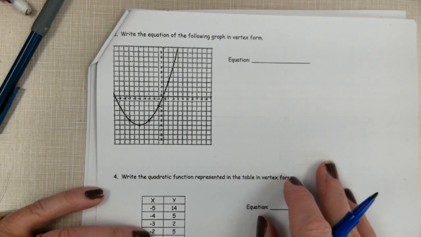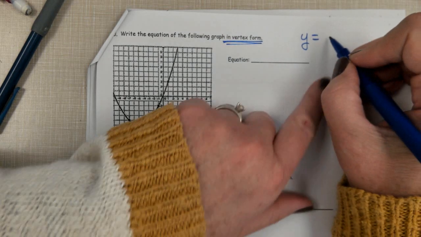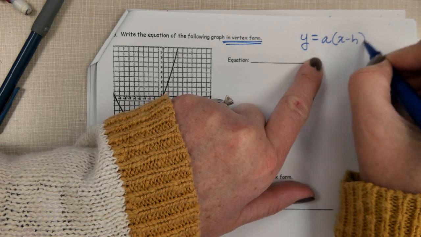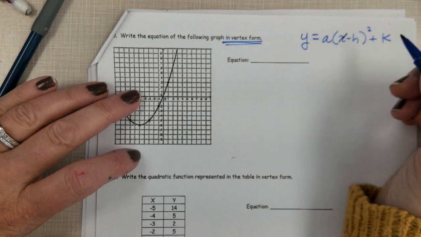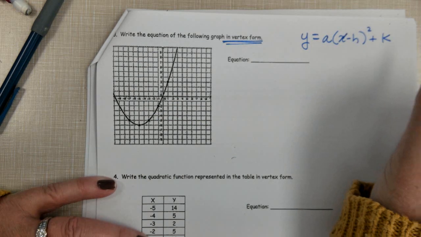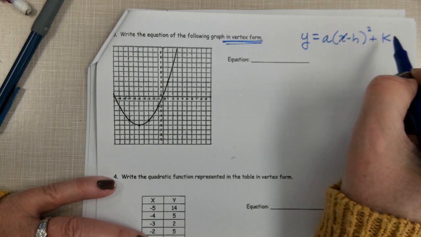All right, write the equation in vertex form. Oh my gosh, if anyone says, what's vertex form? You know that your classmates are going to say, what the heck? Where have you been, dude? Or dudette. All right, so a, x minus h, quantity squared plus k.